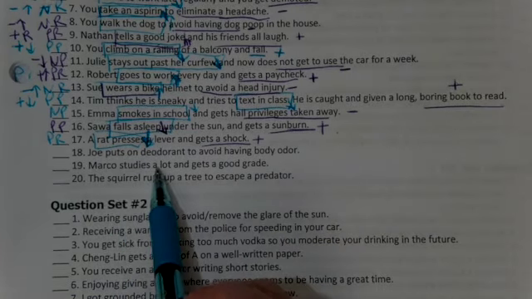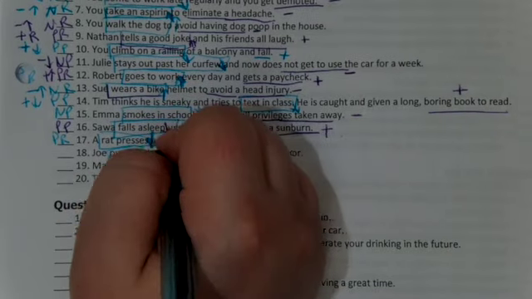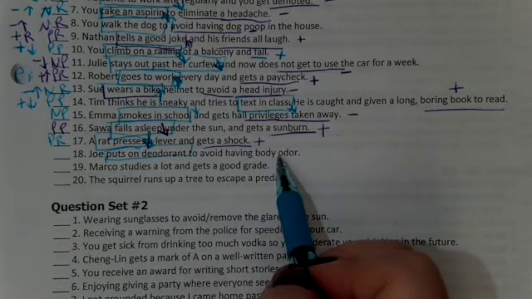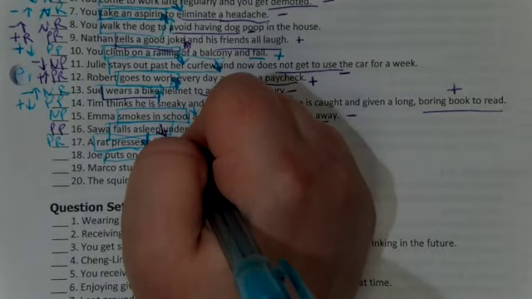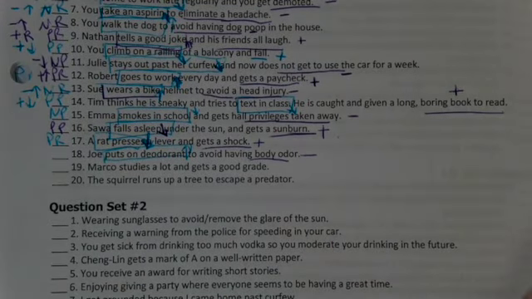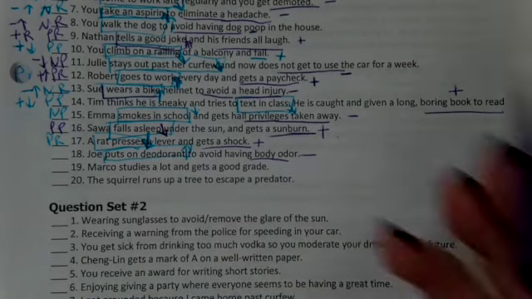Next, Joe puts on deodorant to avoid having body odor. So the behavior is putting on deodorant. I want to avoid having body odor. So I'm going to increase that behavior because then that avoids the stimulus of body odor. So that will then be negative reinforcement.